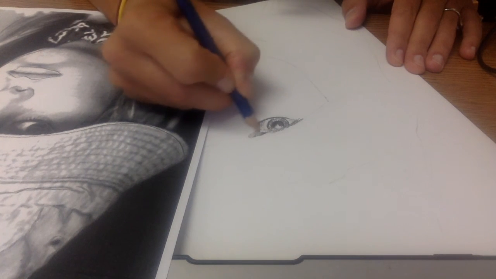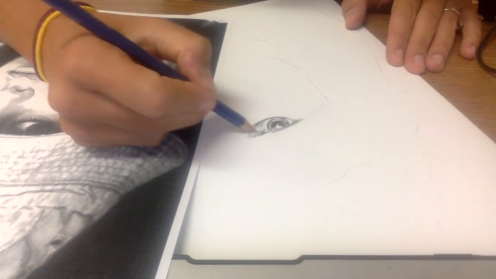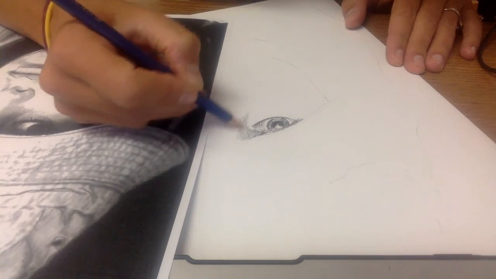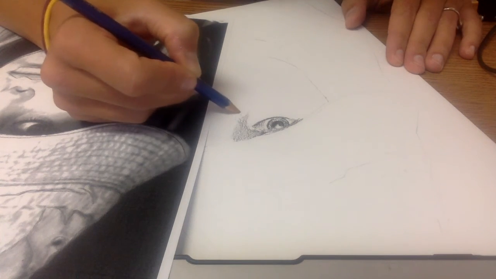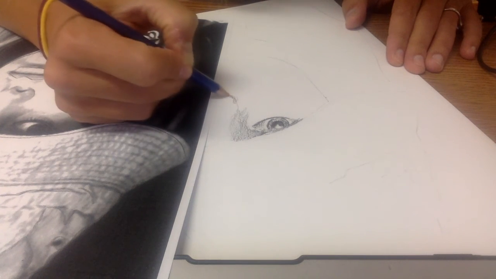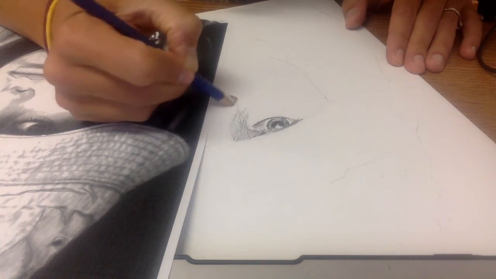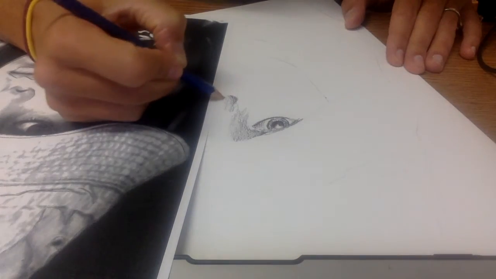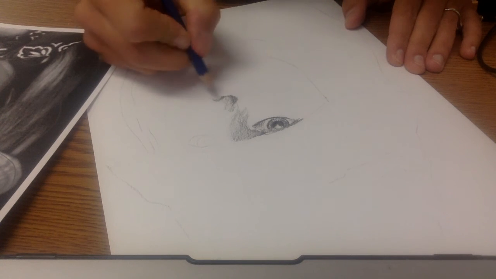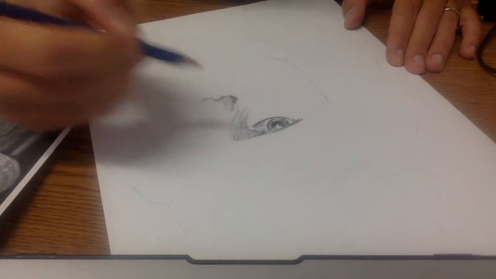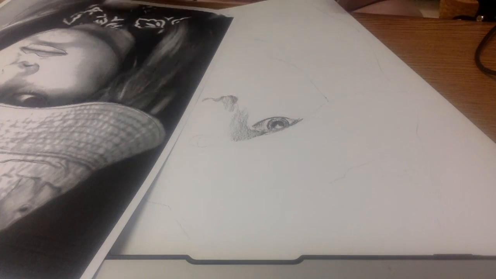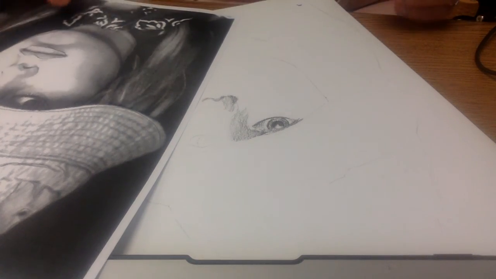I'm going to move out to the shadows. All right, and I'm going to just slowly move towards working through my portrait, and I will, I need to sharpen my pencil and stuff, but I will post a time lapse as I go through the face.